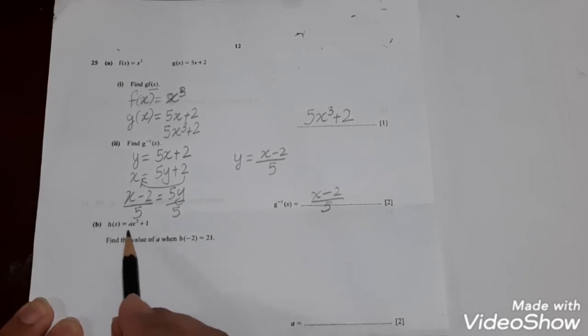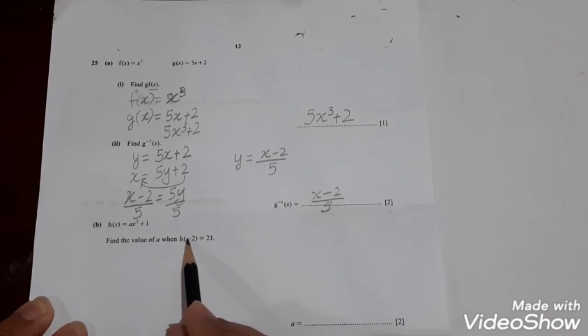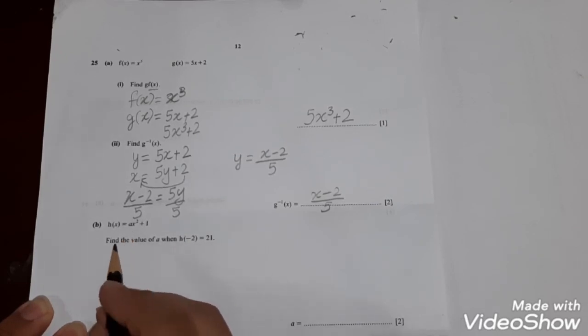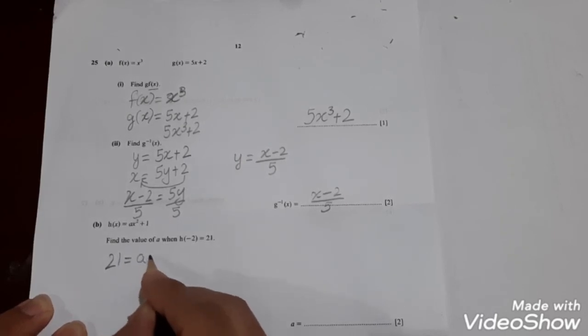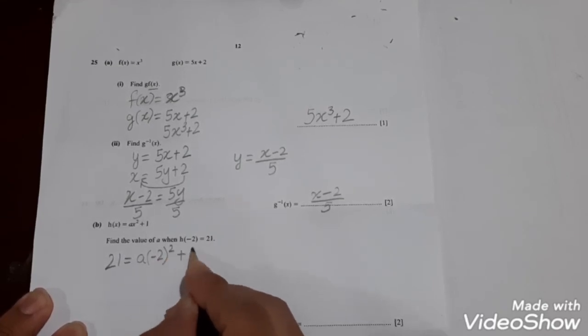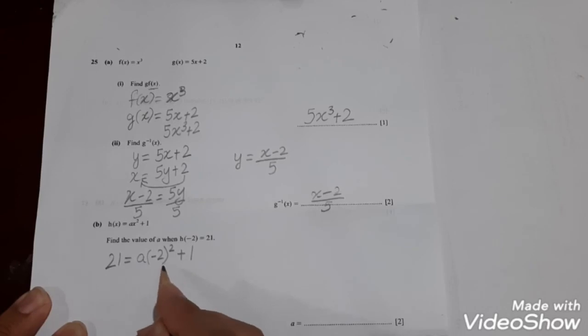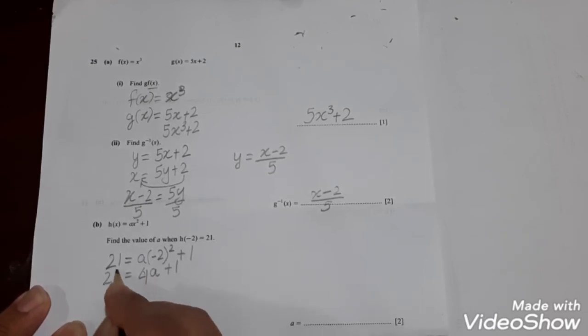Part B states h(x) is equal to ax squared plus 1. Find the value of a when h(minus 2) is equal to 21. So minus 2 will be written in the place of x, and 21 will be written in the place of h(x), which will be 21 is equal to a multiplied by minus 2 squared plus 1. So when minus 2 is squared, it will be 4a plus 1 is equal to 21.